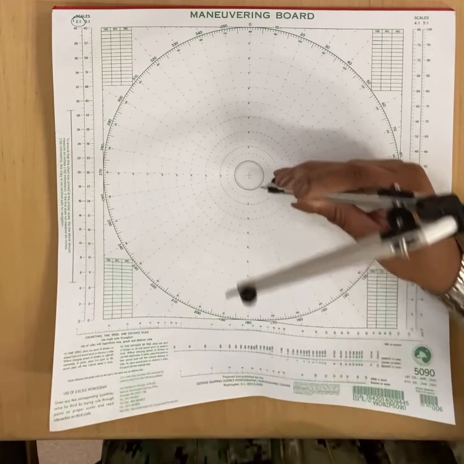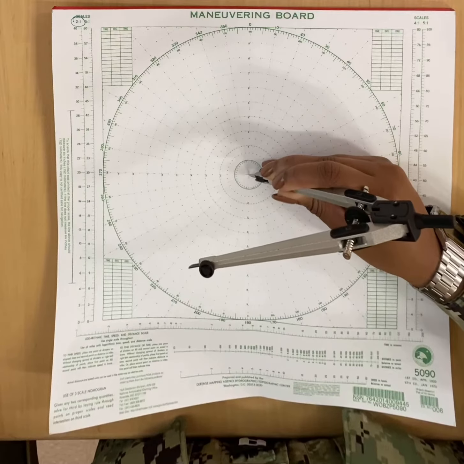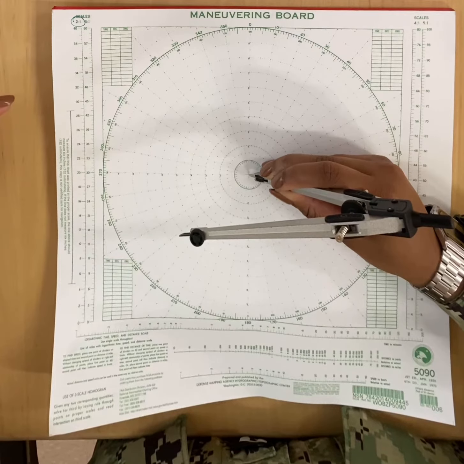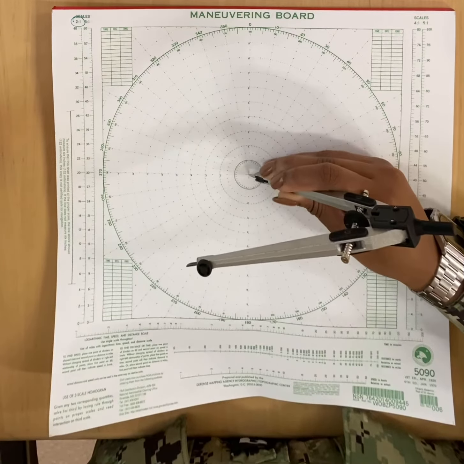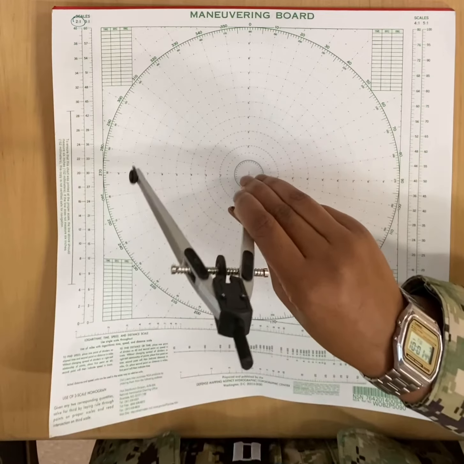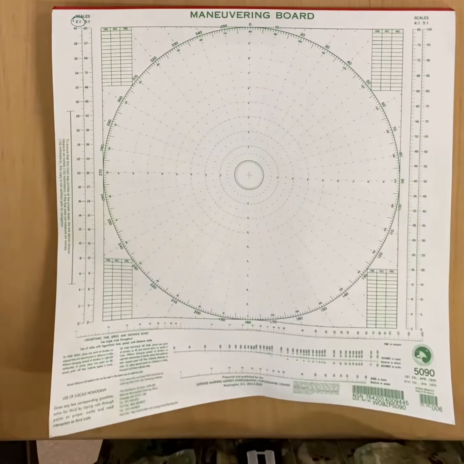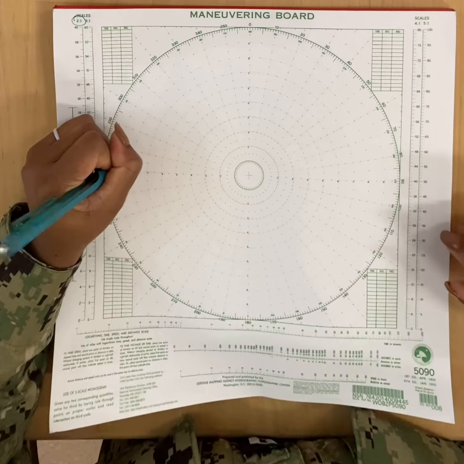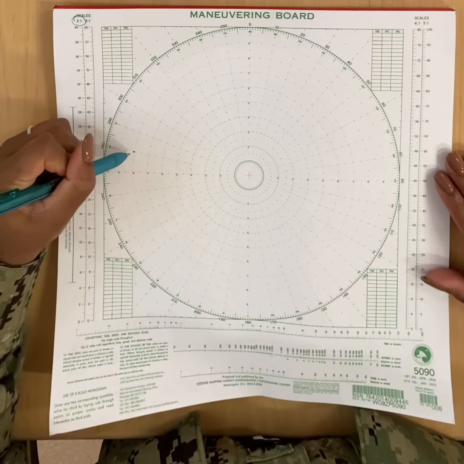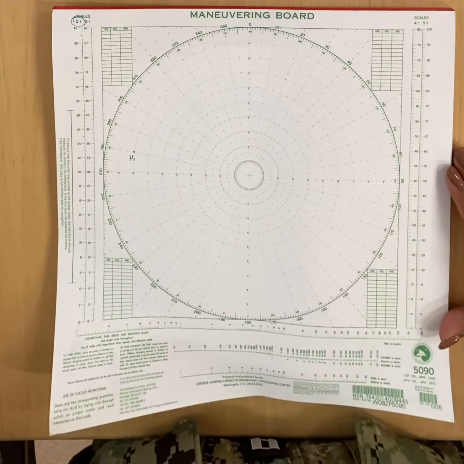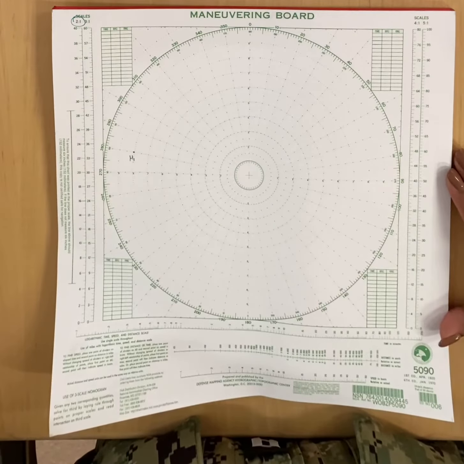We are going to come to the center because remember, everything measured out of the center is going to be true, and we were told that the contact bears 280 degrees true. So we are going to find the bearing of 280 degrees true. That's 16,000 yards, and we are going to make a dot right there. This dot is going to be our M1. That is the initial sighting of that maneuvering ship.